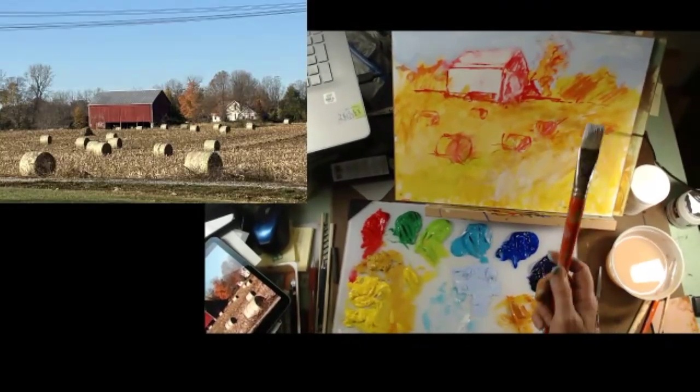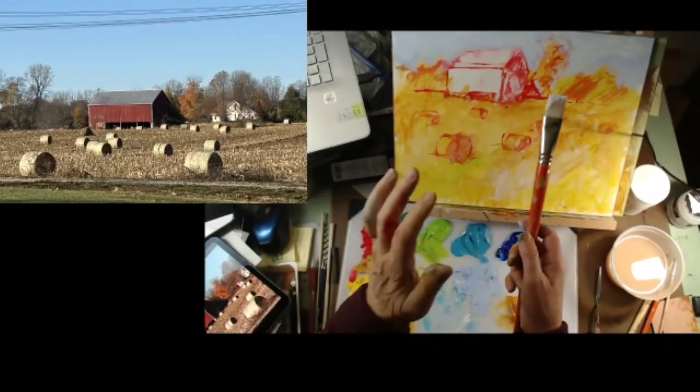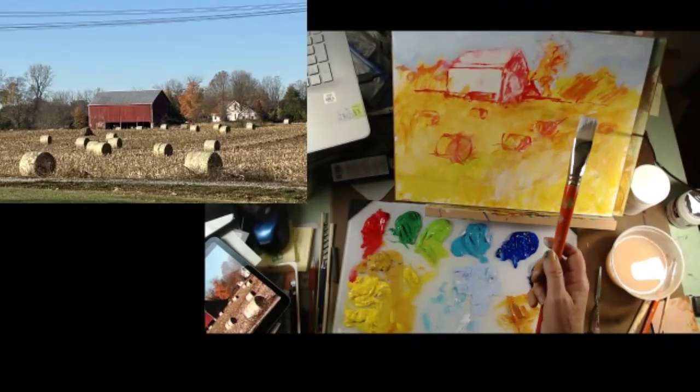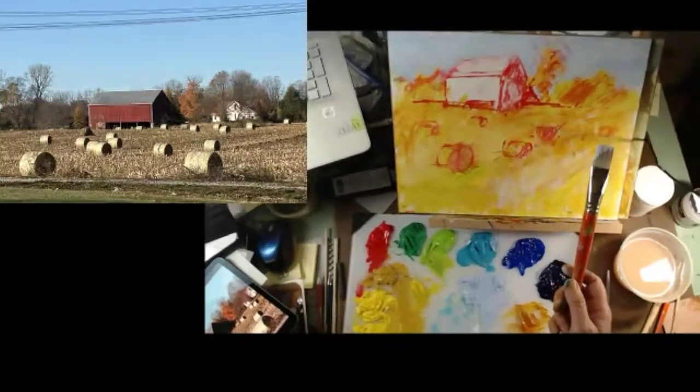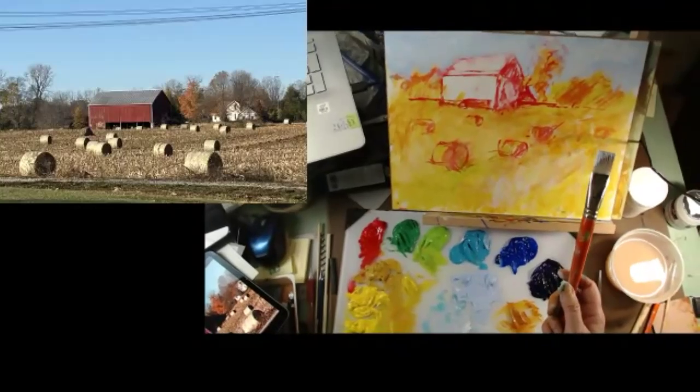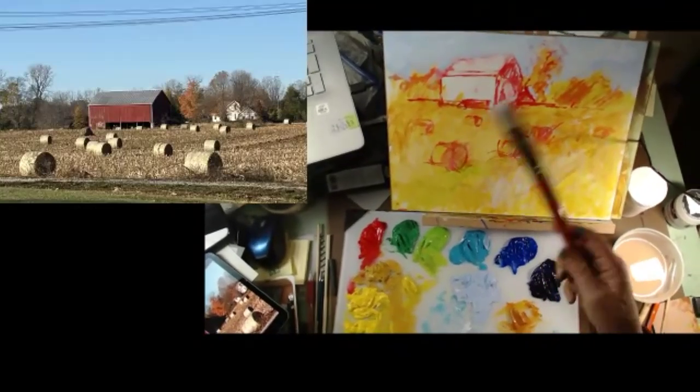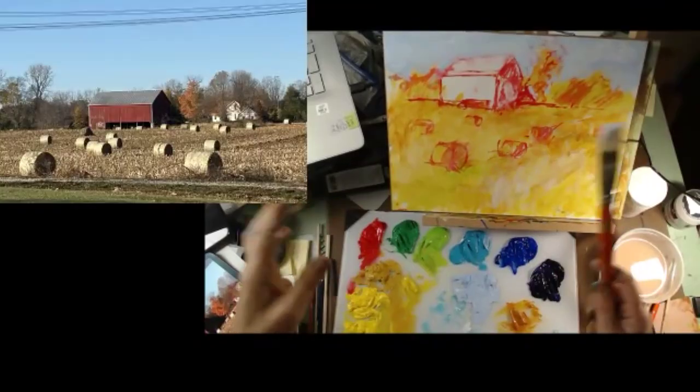And it's easier to paint clouds in when the paint is wet. When it dries, you have to be real careful because clouds aren't cut and paste into the sky. They have soft edges, fluffy.